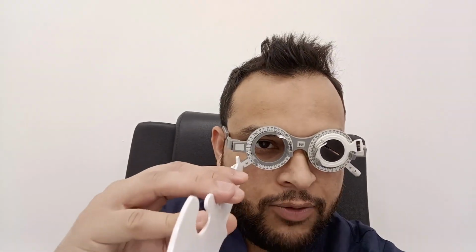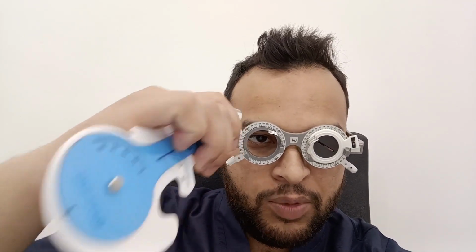Now to measure your back vertex distance, we have two methods. First, we tell the patient to wear the frame, and the second thing we need is a scale like this. We have to measure from here to the level of the cornea. I cannot measure it properly because I'm wearing this type of frame.